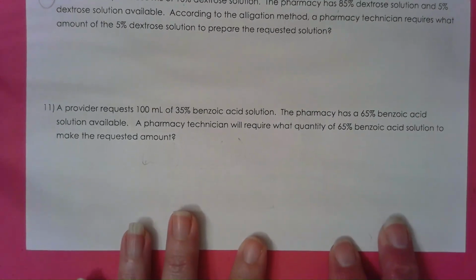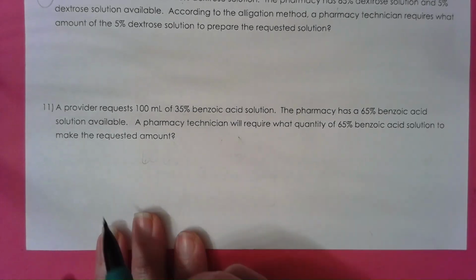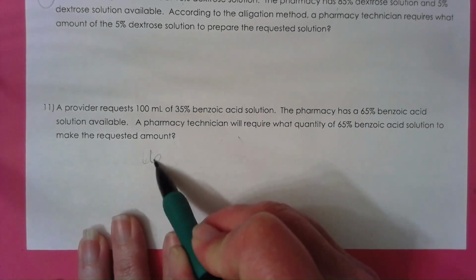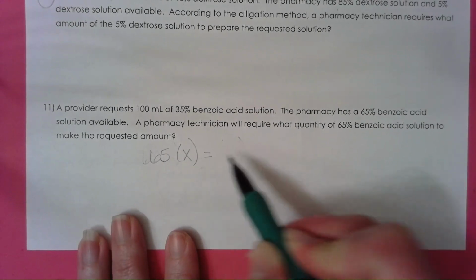All right, then the last one I'm going to do is number 11. Provider requests 100 milliliters of the 35%, but you have a 65%. So what quantity do we need? Same old. Concentration 1, we have a 65%. Volume 1, we don't know.